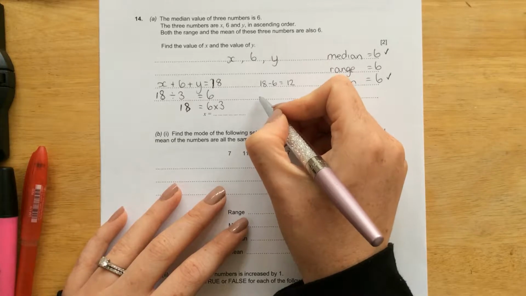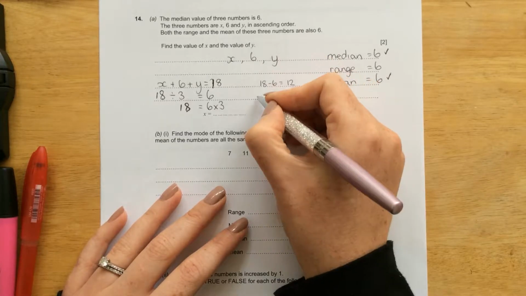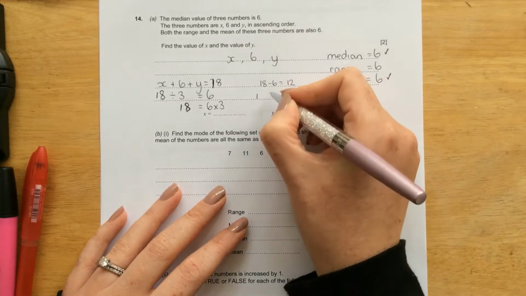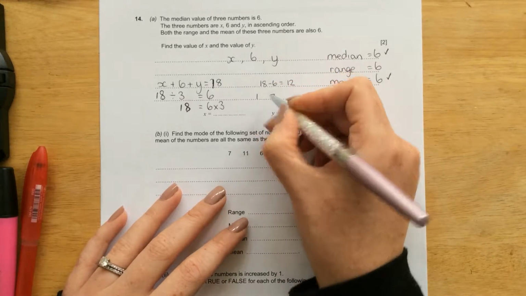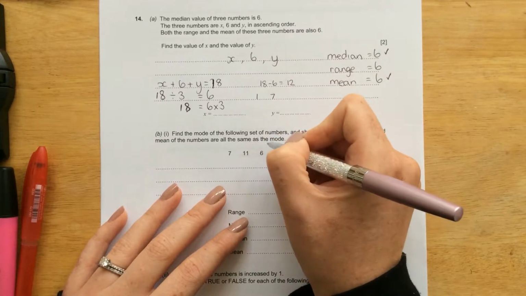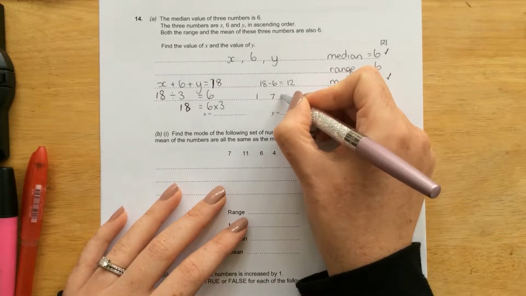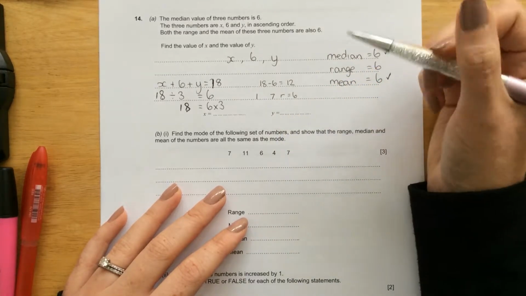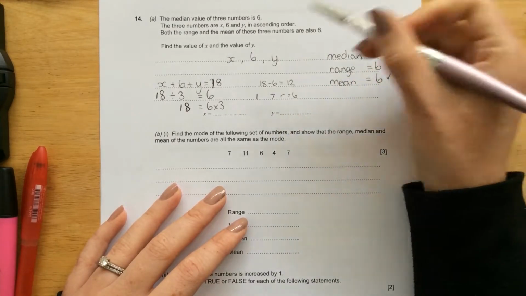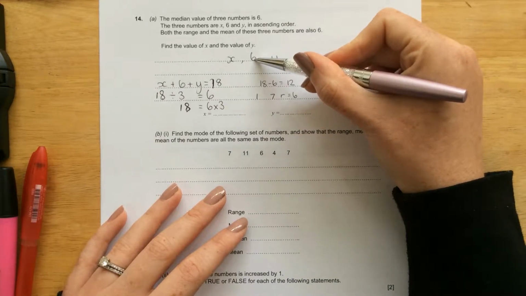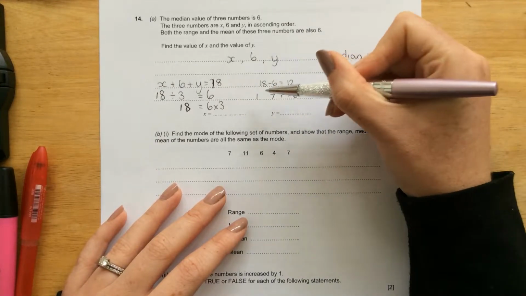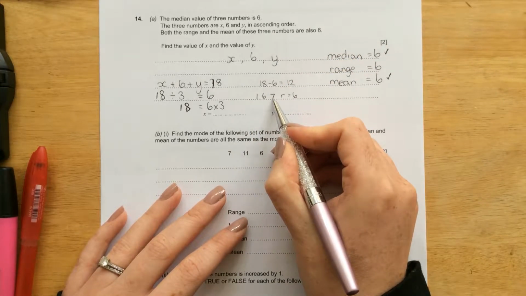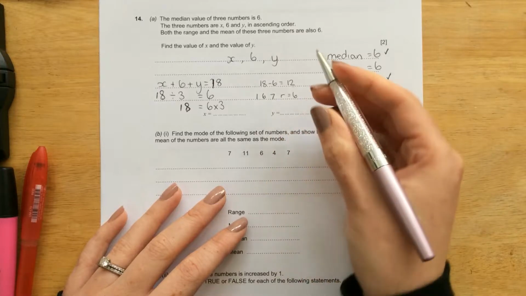So I'm going to do some work, and I'm going to try out some numbers. I'm going to start with number 1, and if the range is 6, then I know that 7 take away 1 would give me the range of 6. So now I need to double check. The median is still 6, because that's still the middle number. The range would be 6, because I've used 1 and 7, so that would be right.